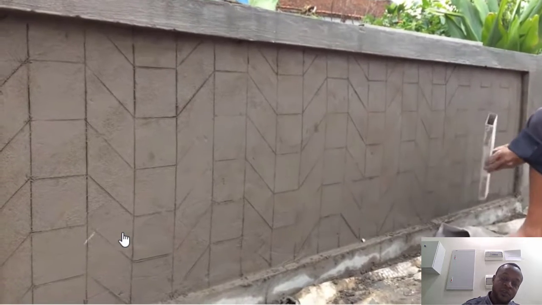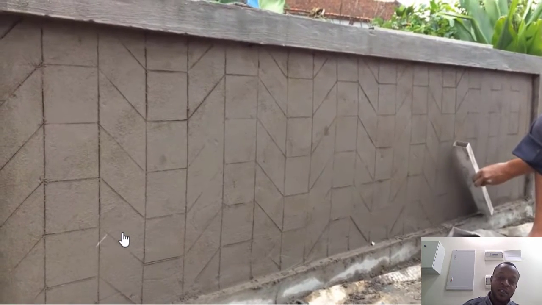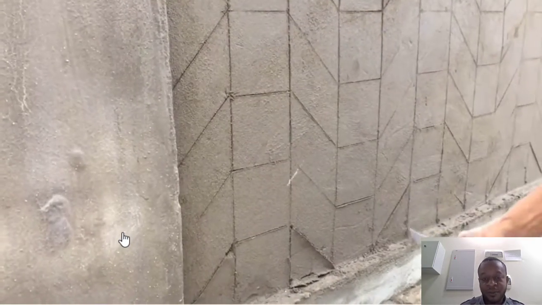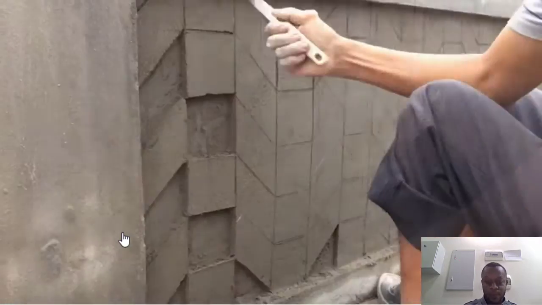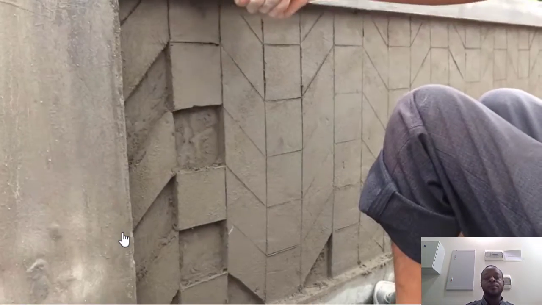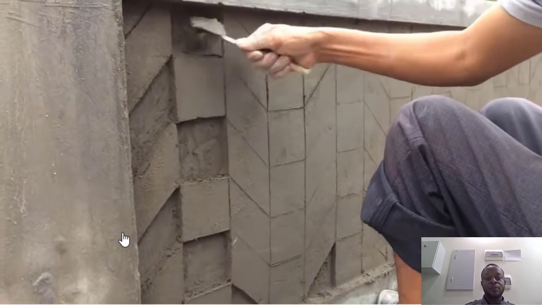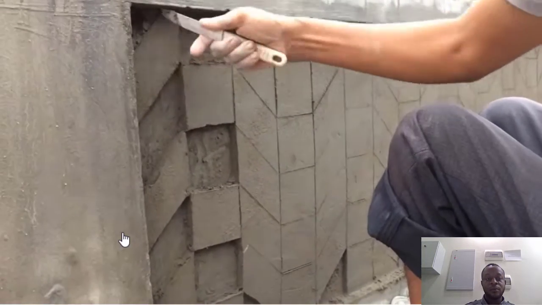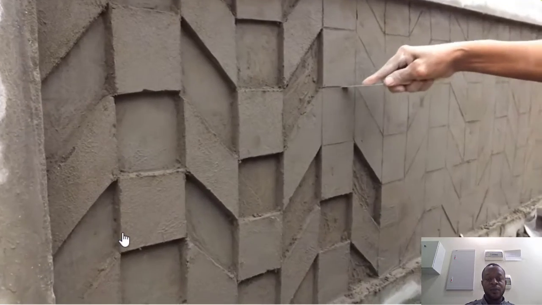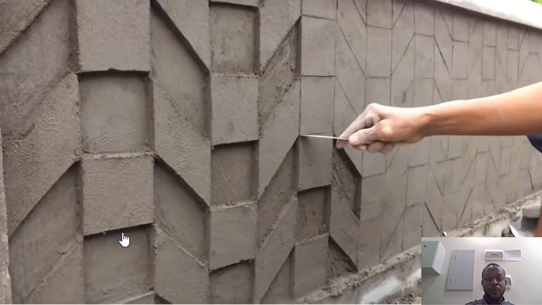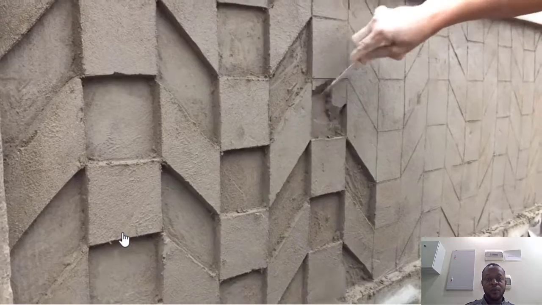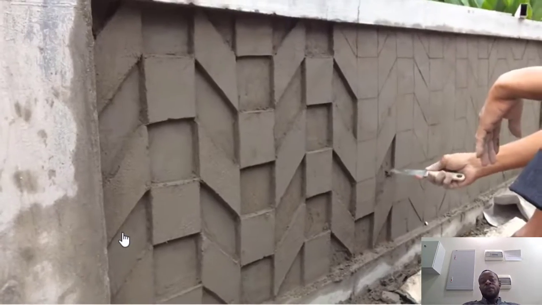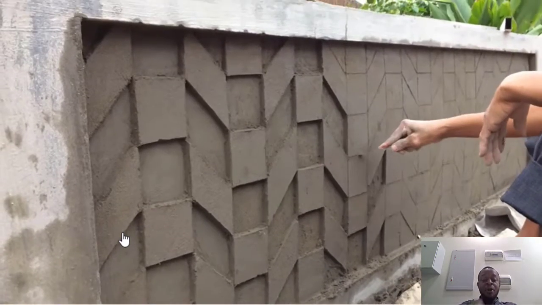You do it for one side, then you turn back and do the other side, so that you have your required shape. As you can see, it's coming out now.